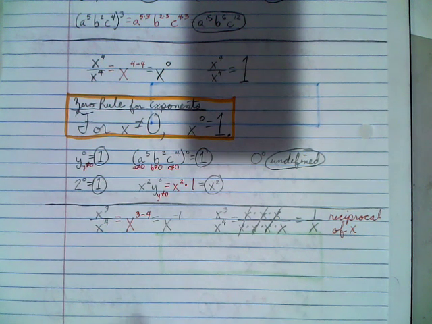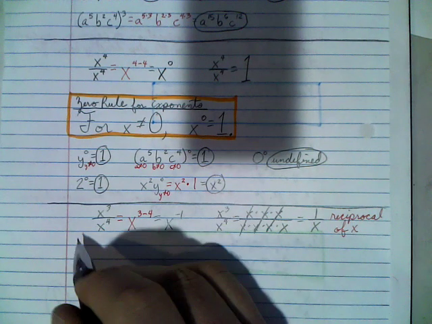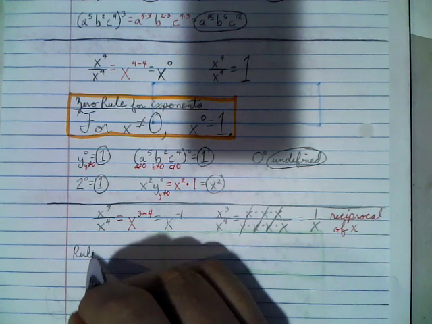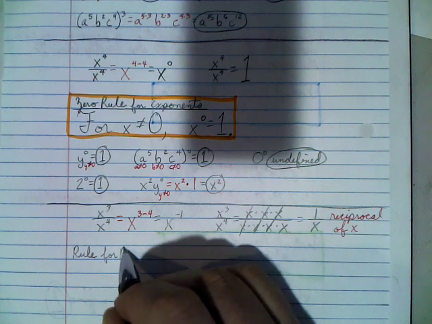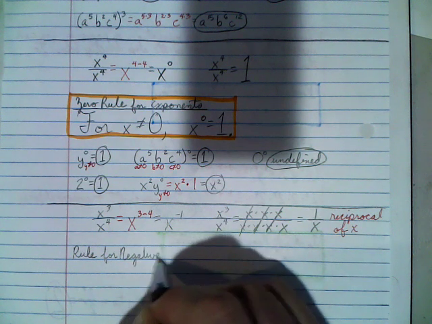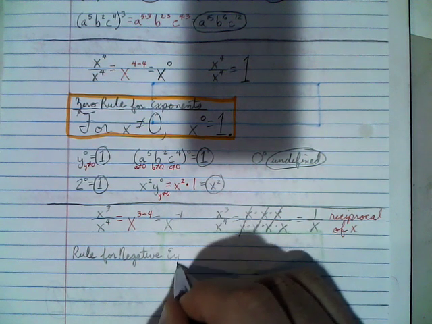Now, reciprocals, if you have a whole number and make a reciprocal out of it, you've got a fraction. And fractions mean division. And so essentially, what a negative exponent does for us is it gives us repeated division. So the negative is an opposite. So the opposite of repeated multiplication is repeated division, but written as a fraction. So, ladies and gentlemen, this is what's called the rule for negative exponents.